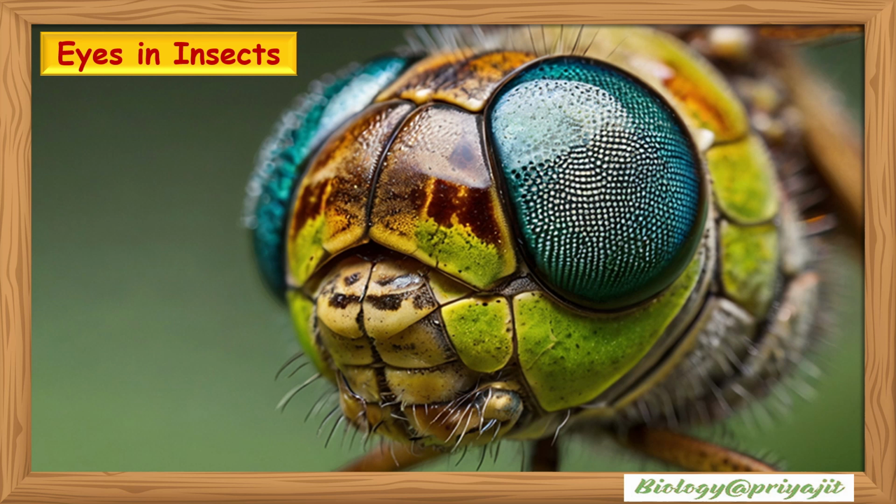By the end of this session, you will understand how insect eyes are built, how they function, and how their incredible adaptations support life in every environment.